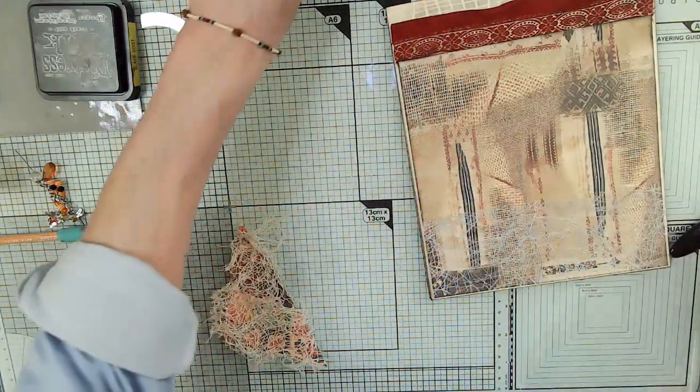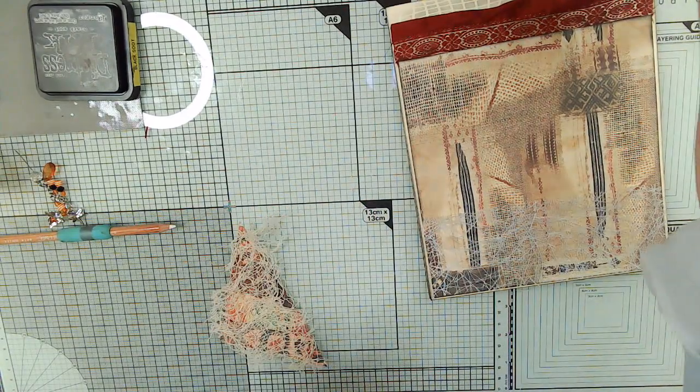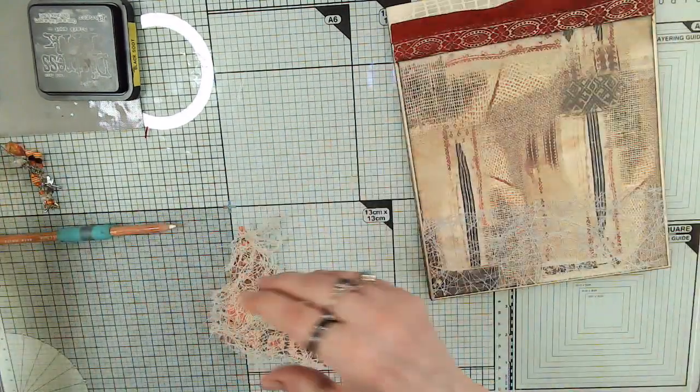Okay, so we're going to have to do some gluing.